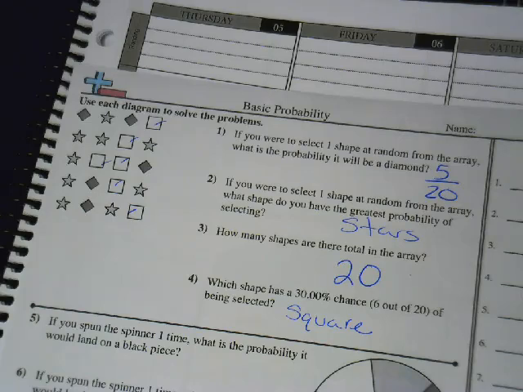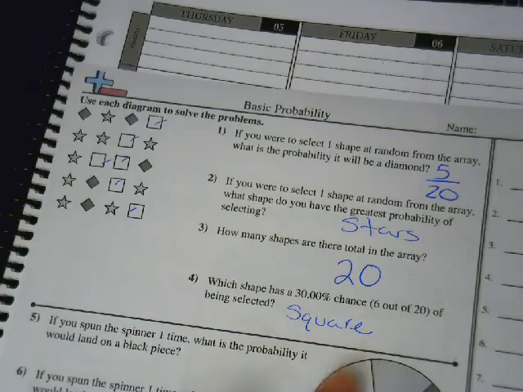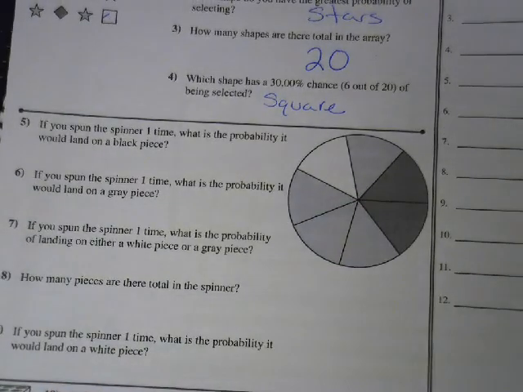This could be your test next week, right? So make sure that you're not just copying my answers, but understanding why she's saying squares for 6 out of 20.